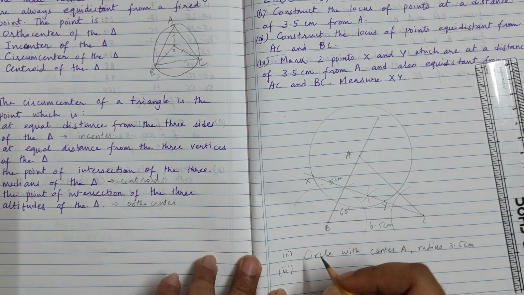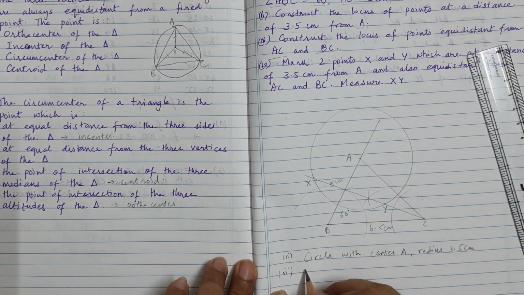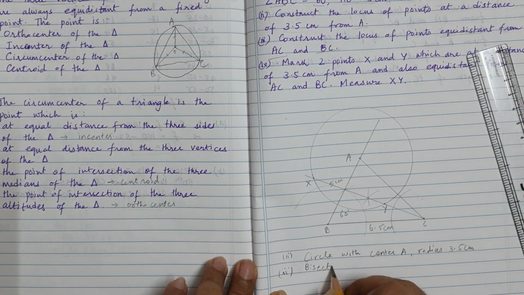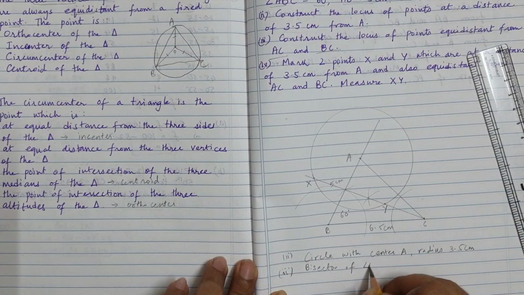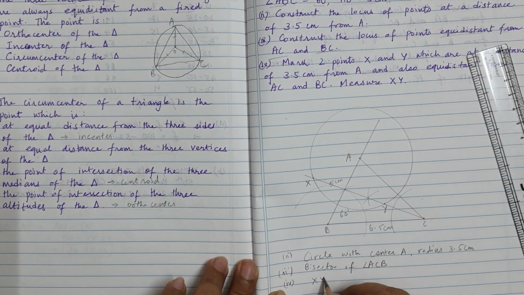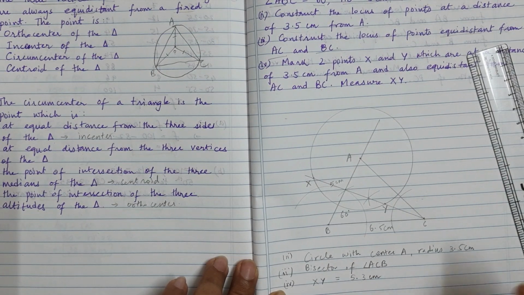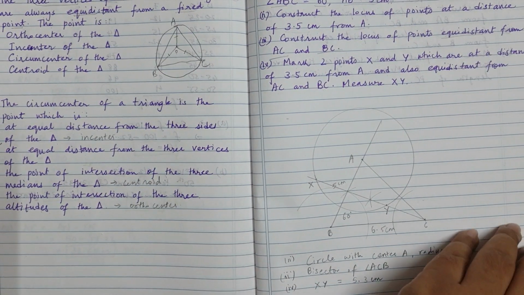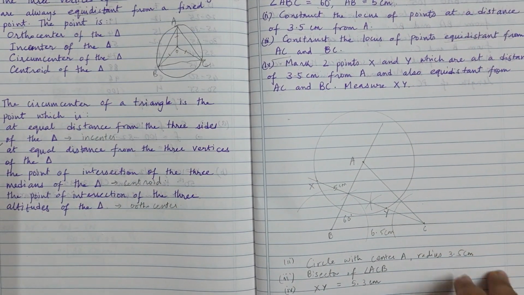Then third part, the locus was the bisector of angle ACB. And the fourth part, the length of XY was about 5.3 centimeter. Moving ahead to the next question.